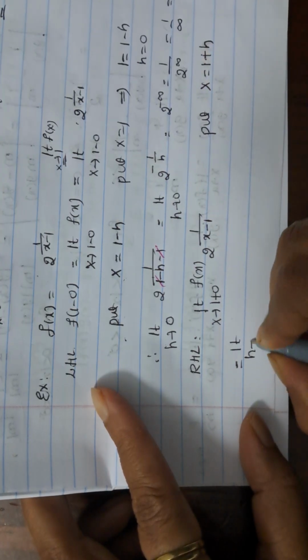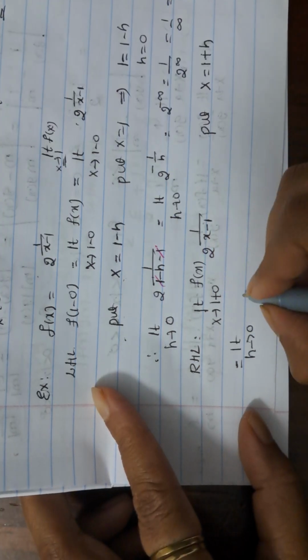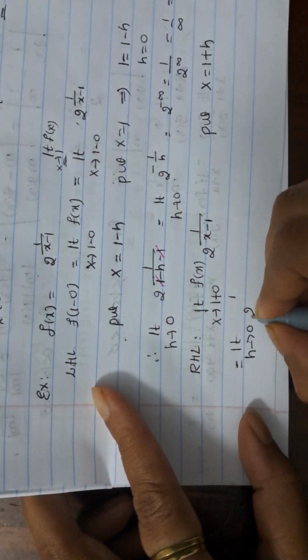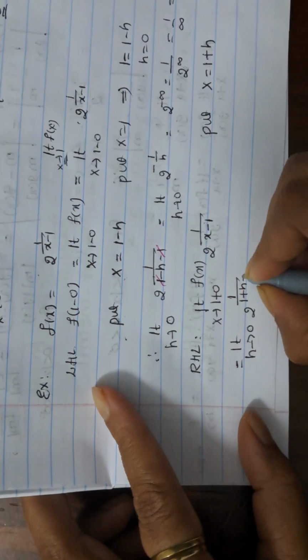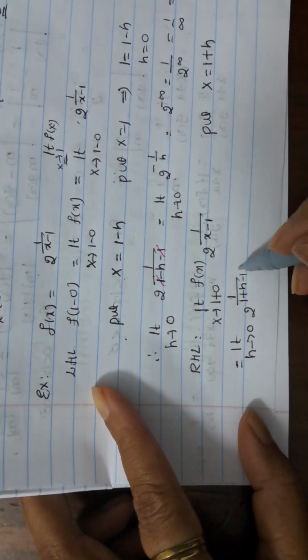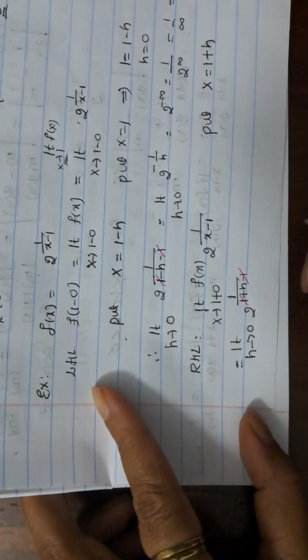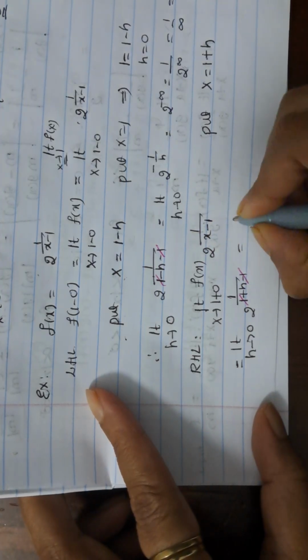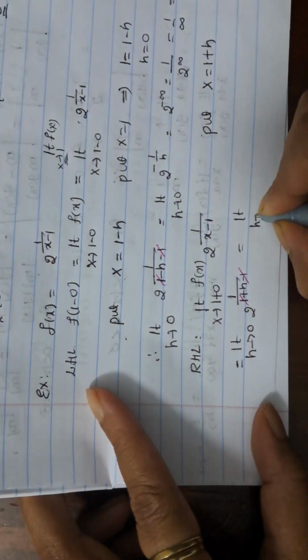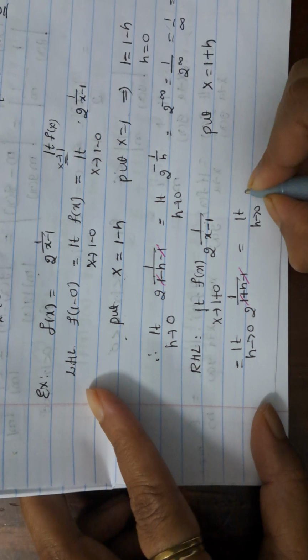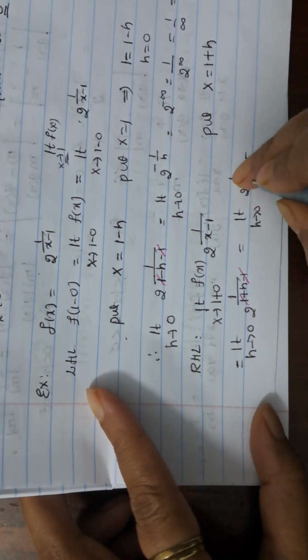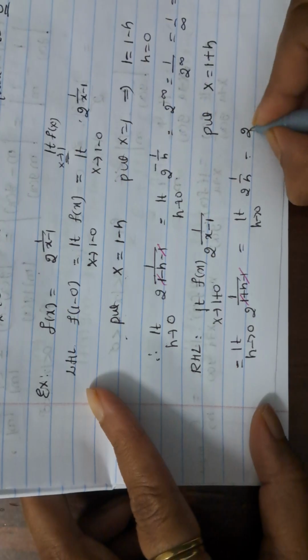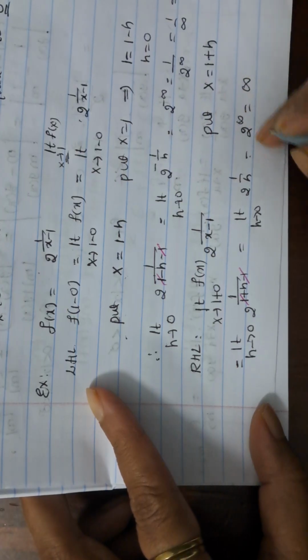So the 1 still cancels, and h tends to 0. So therefore limit as h tends to 0, it is 2 to the power 1 over, x is 1 plus h, minus 1. So therefore this minus 1 plus 1 cancels. So this is again limit as h tends to 0, 2 to the power 1 by h. So this will be 2 to the power infinity, which is infinity. Anything to the power infinity is infinity.